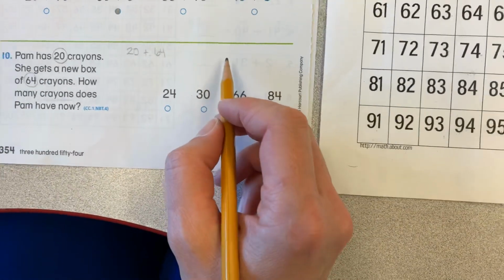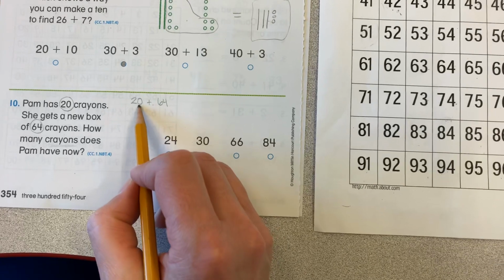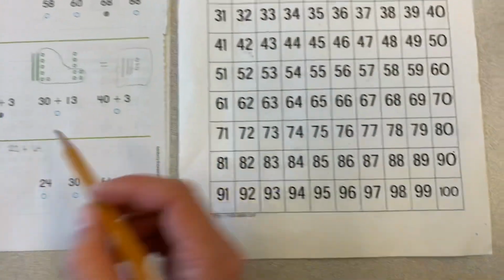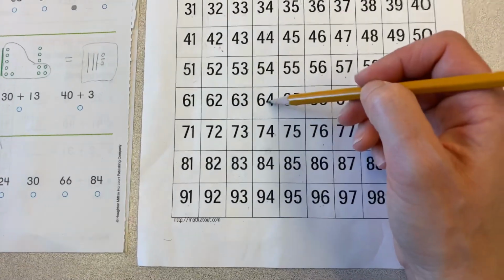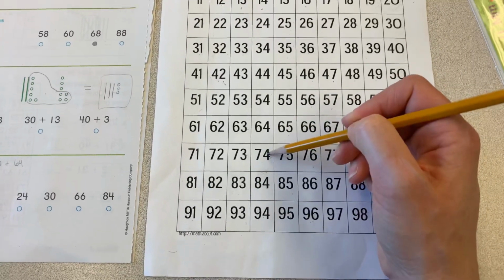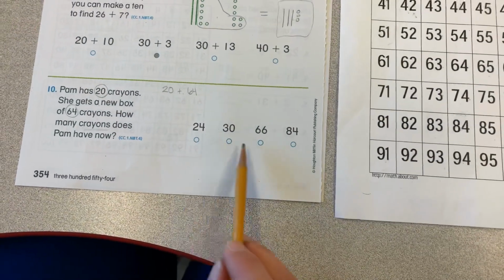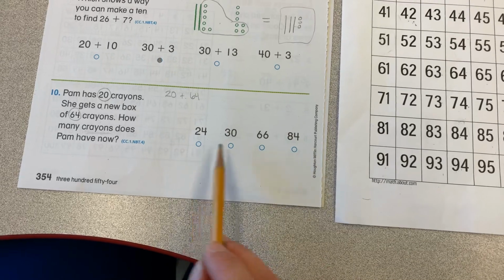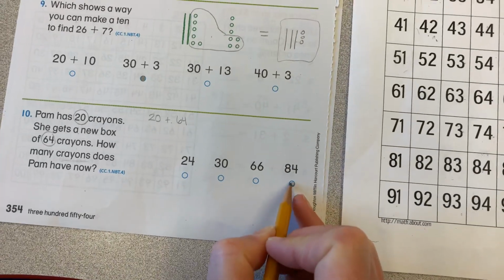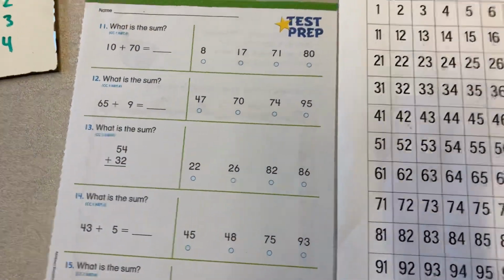Now I could make a model here, or I could just touch 64 and count on 20 more. Let's do that. Let's touch 64. Let's hop down 20. Here we go. 10, 20. What's my number? 84. Do I have an 84 here? I do, don't I? Yes. Good job, friends.